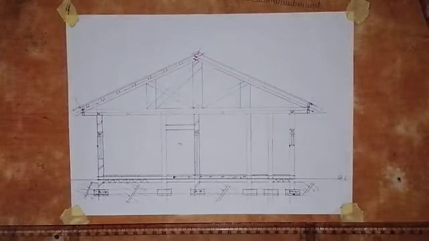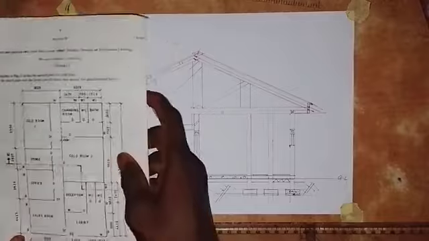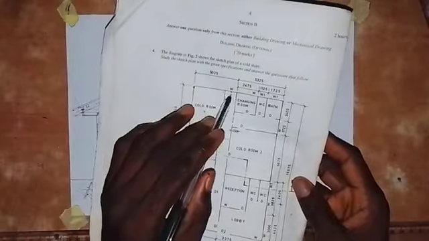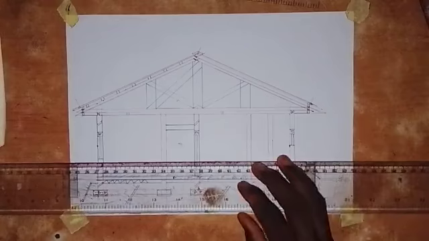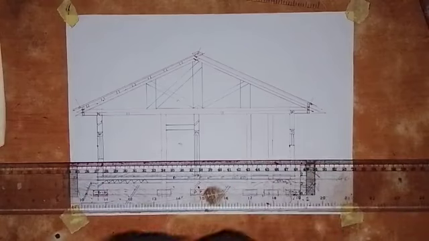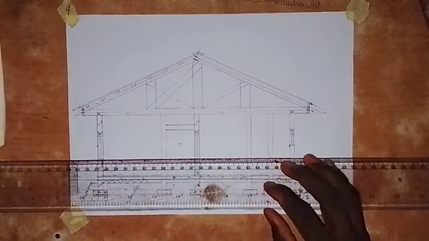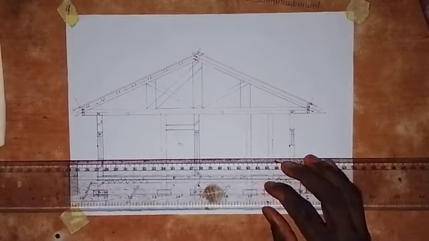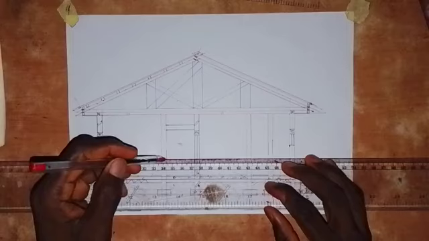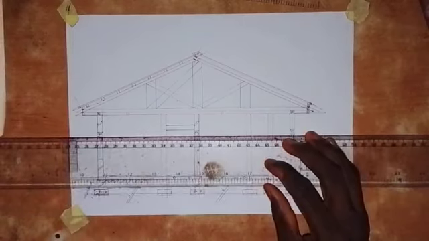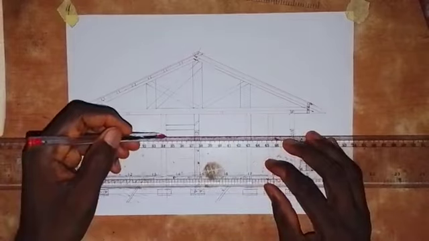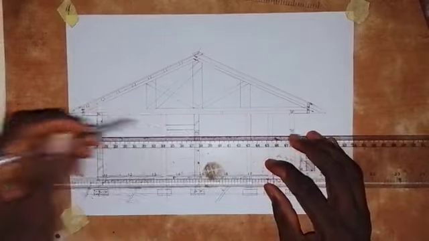All right, now let's put this window. This window that we have here, we're also going to see it. It will have the same height as this one that we have here. So we draw a horizontal line like this within this space, and then we also draw a horizontal line here like this.